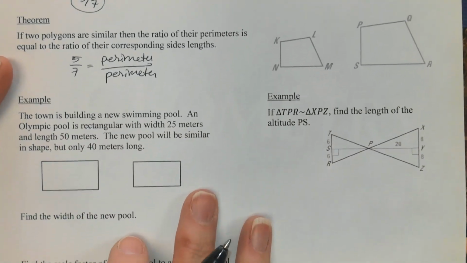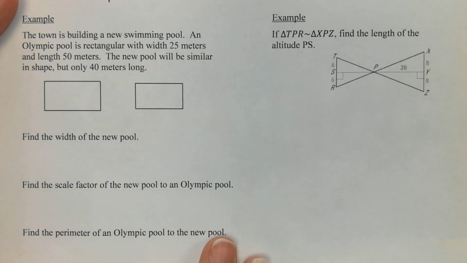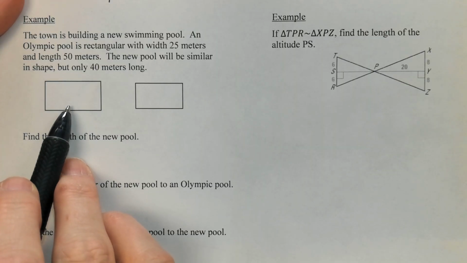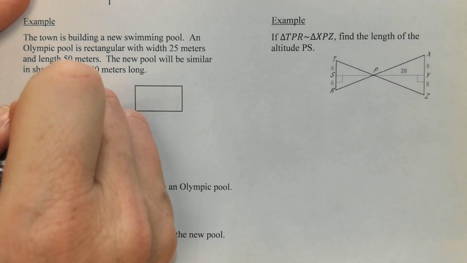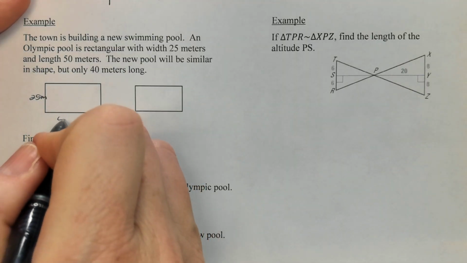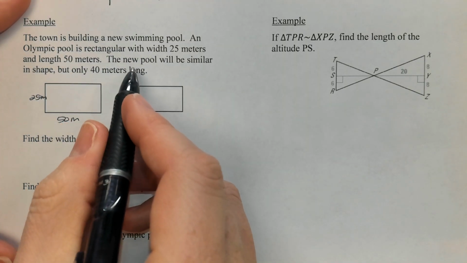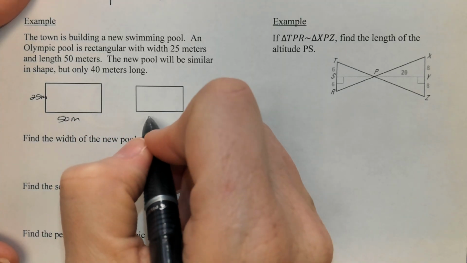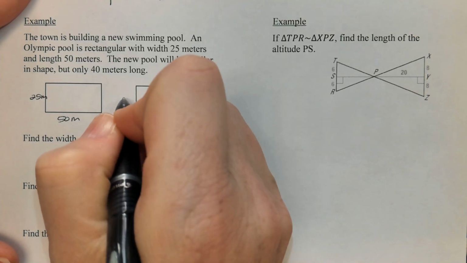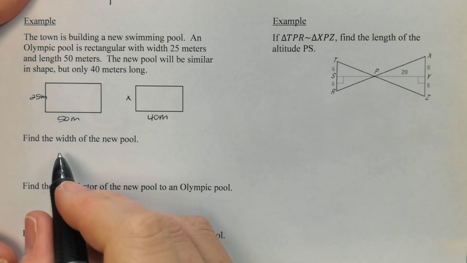Okay, the town is building a new swimming pool. An Olympic pool is rectangular, just like the new town one, with a width of 25 and a length of 50. The city's pool, the new pool, is going to be similar in shape, so still a rectangle, but only 40 meters long. We don't know how wide it's going to be. Find the width of the new pool.